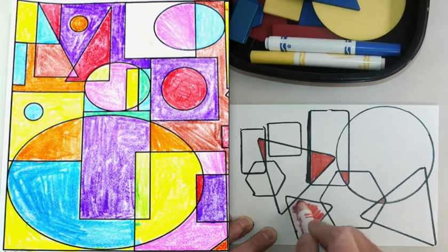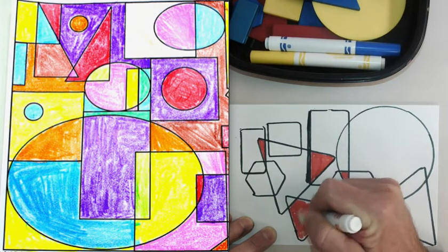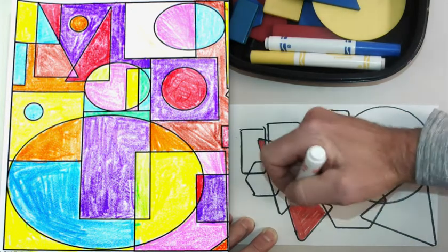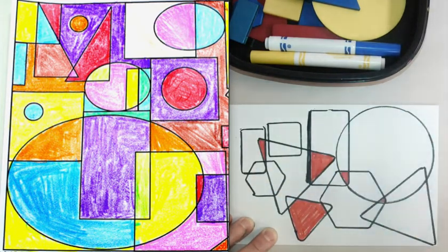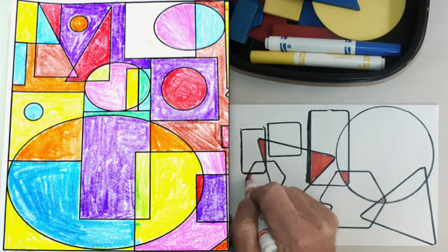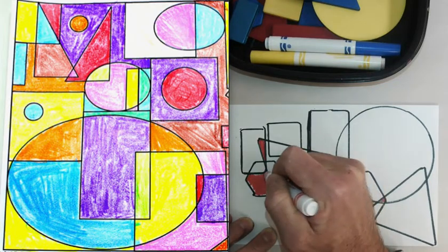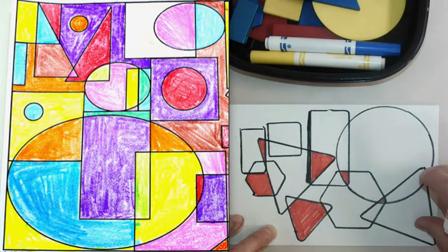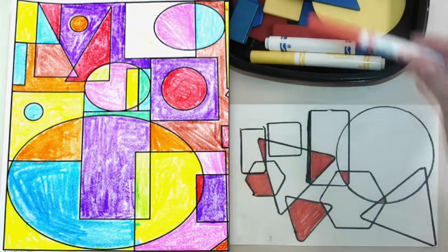When I color soft and neatly, and I don't leave any white spaces. Everybody say, I color soft and neatly. I don't leave any white spaces. Awesome. So I'm going to put my red back. Remember, one at a time.